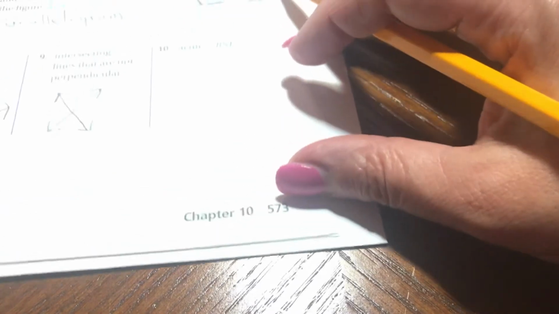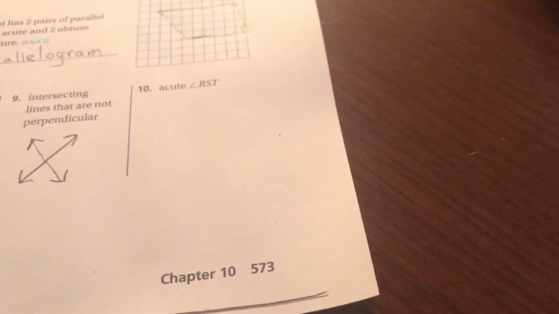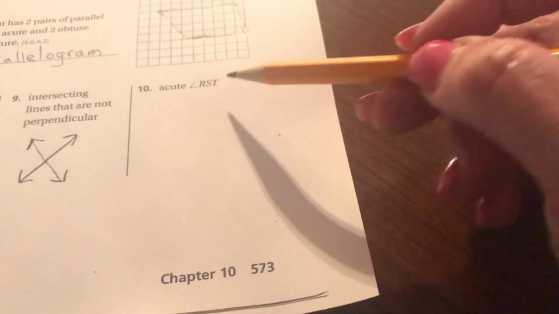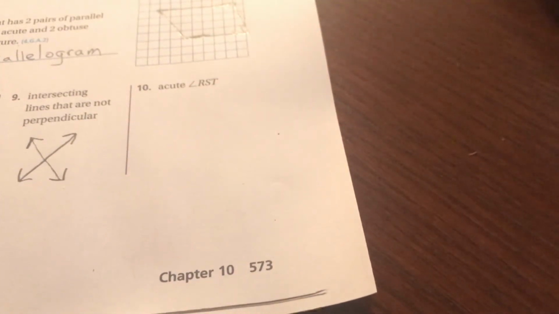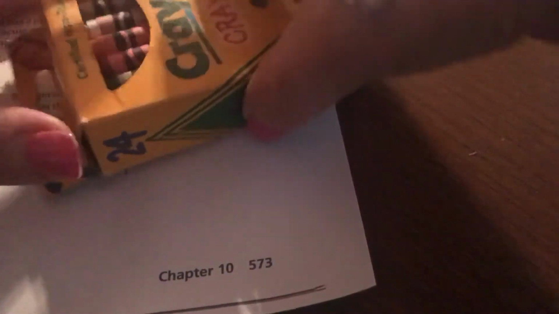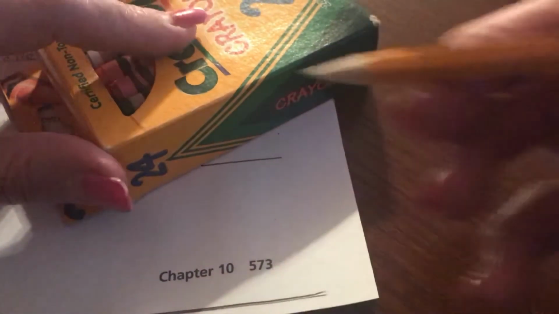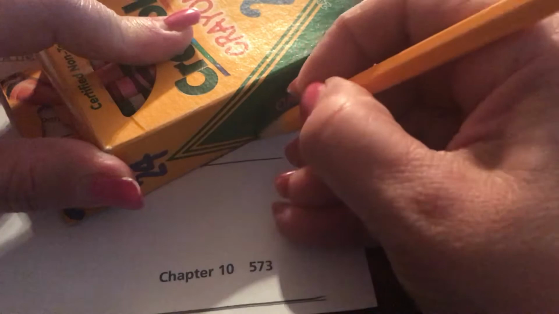Last but not least, is acute. Oh, why is it so bright? Get out of there. There you go. Acute angle RST. All right. So now we're going to make him a little guy. This time I'm going to put the line on the bottom first. And then I'm going to go just a little up.